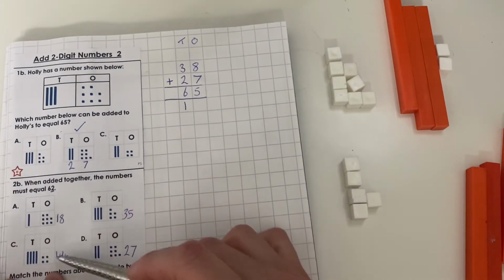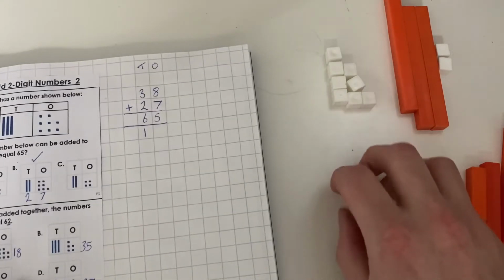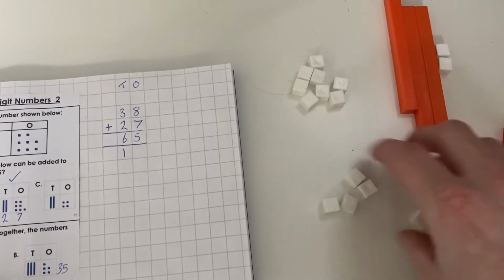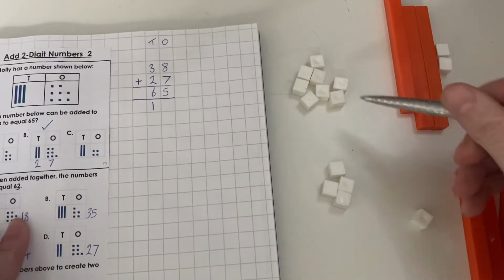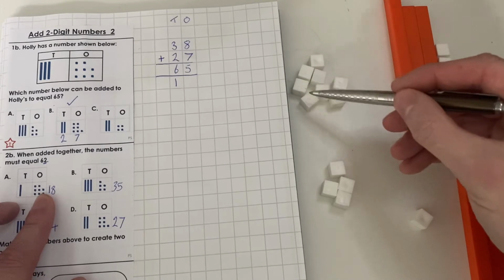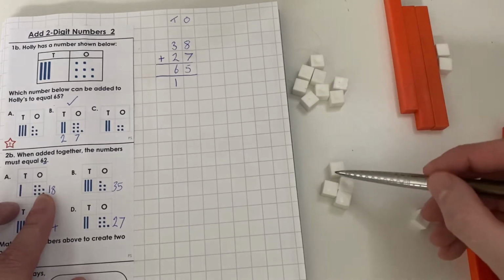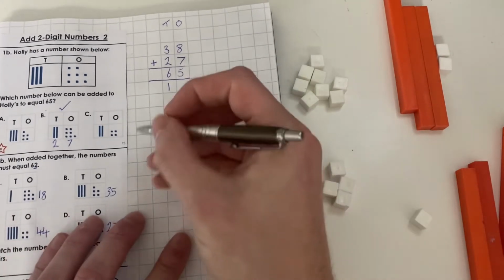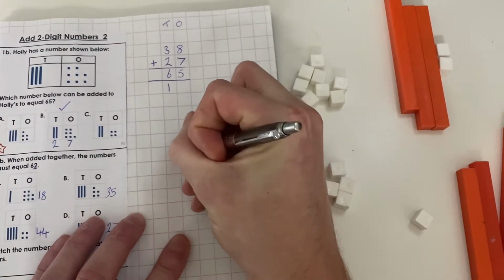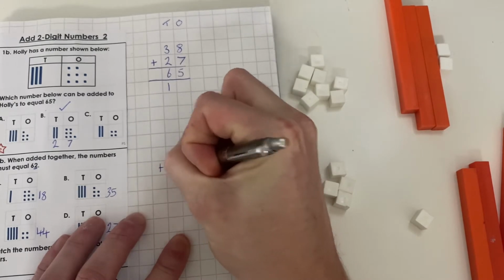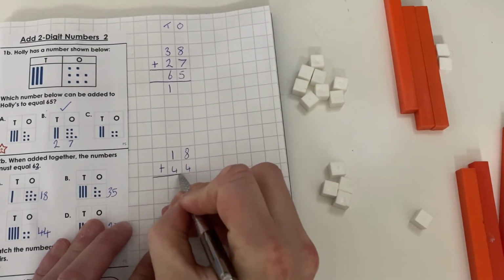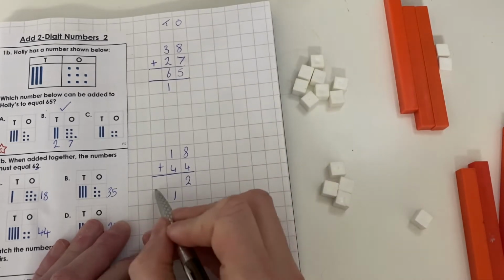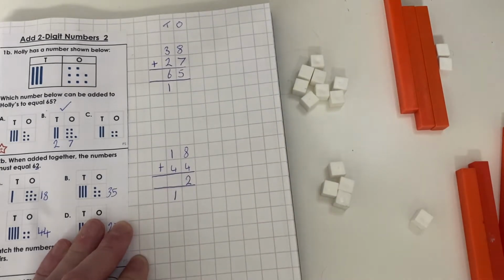So let's go A and C this time. We're going to have 8 and 4: 1, 2, 3, 4, 5, 6, 7, 8, 9, 10, 11, 12. That's good, because if we now write this as our question, 18 plus 44, 8 plus 4 we've just said is 12, and don't forget we've got to cross the tens, so we put a 1 underneath.